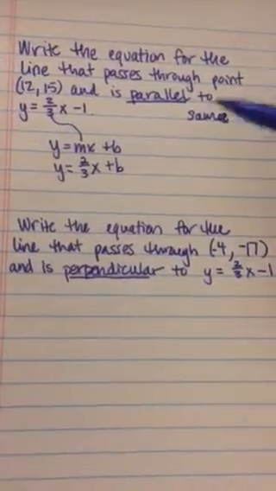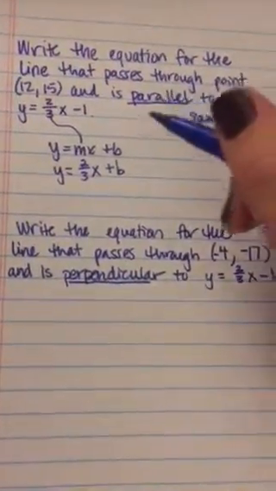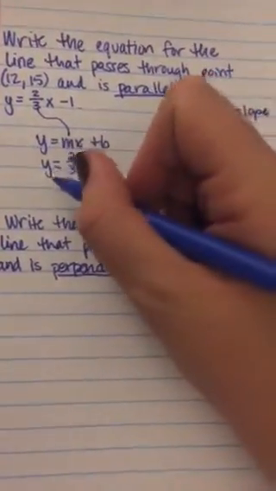I apologize about my cat meowing. He really loves algebra.